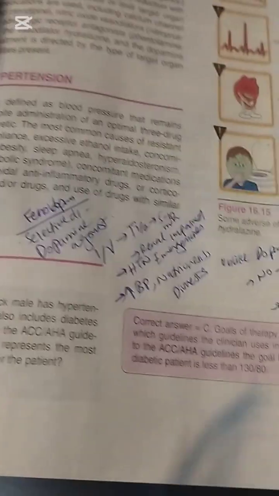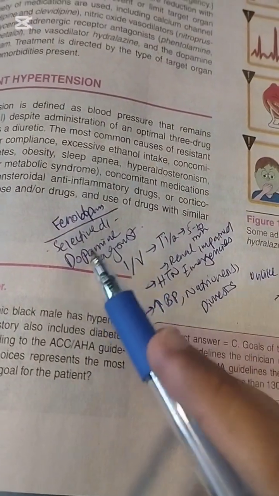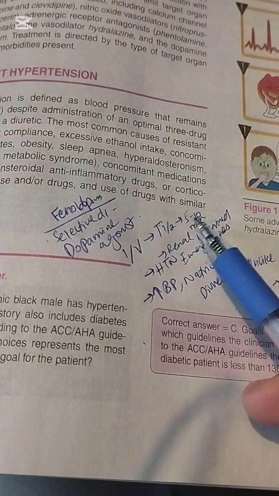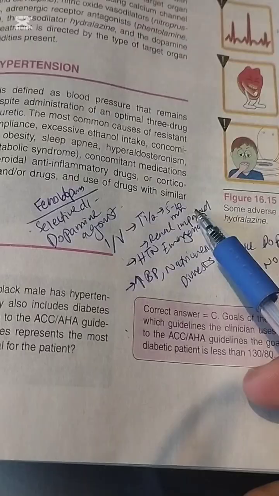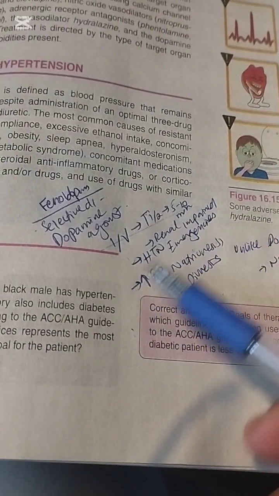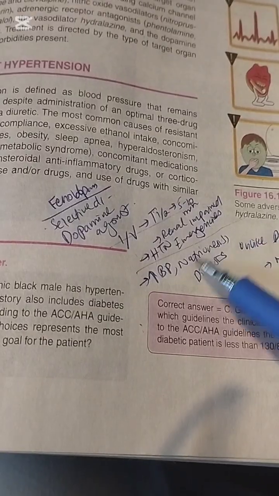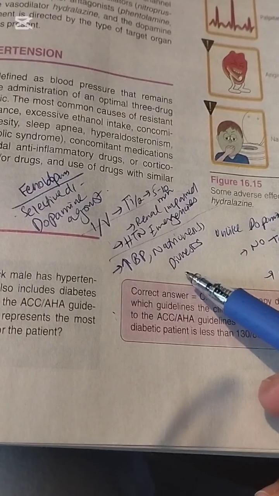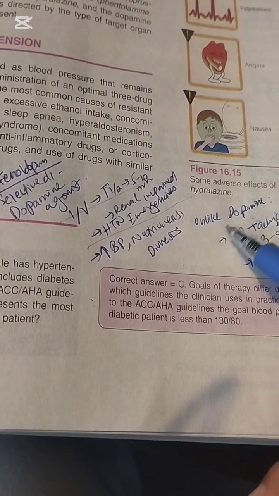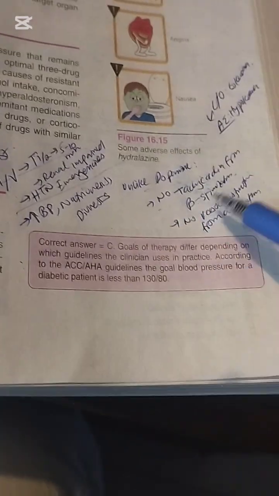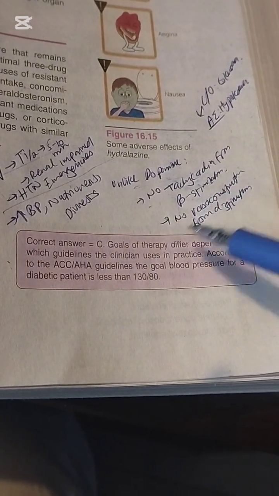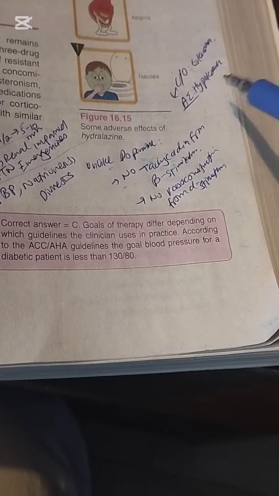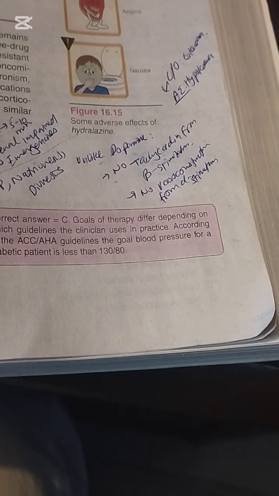Okay, so fenoldopam is a selective dopamine D1 agonist. IV is its route and its half-life is 5 to 10 minutes, and it is mostly important in renal impaired patients and hypertensive emergencies. It increases natriuresis and diuresis, and unlike dopamine, there is no tachycardia from beta stimulation or vasoconstriction from alpha stimulation. Contraindication is glaucoma. Adverse effect is hypokalemia.